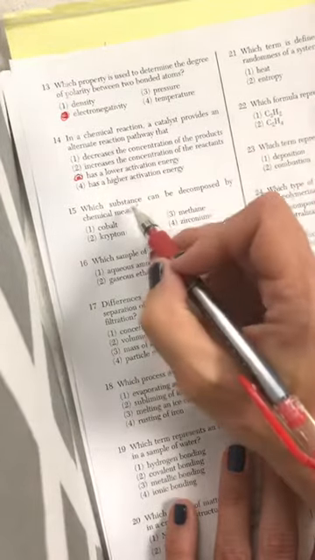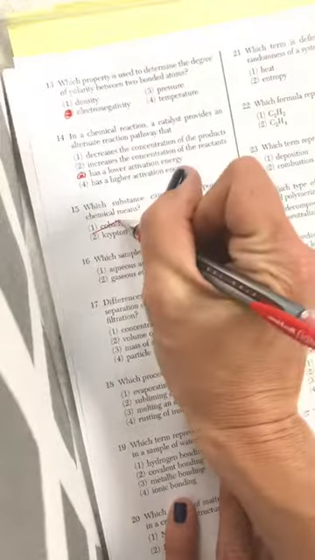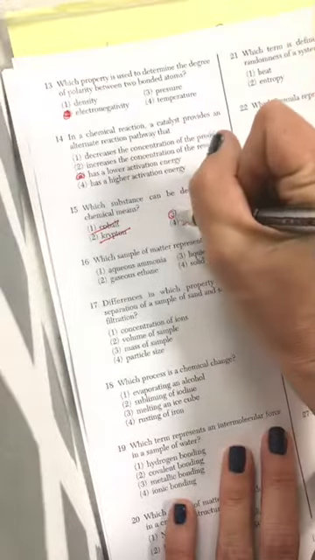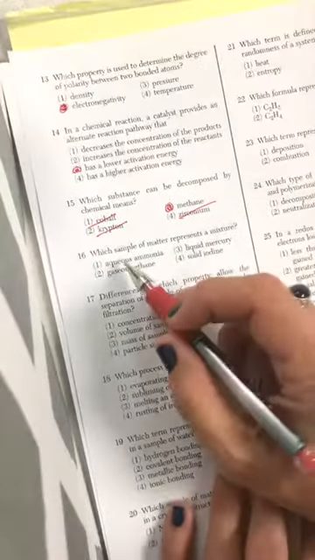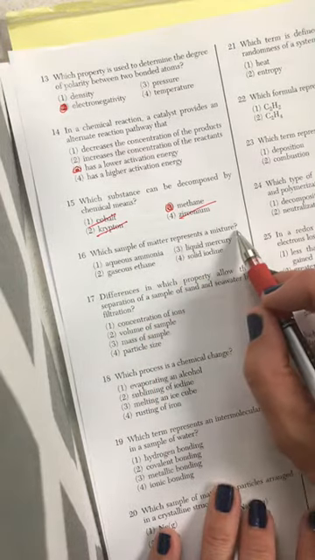All right, next one. Which substance can be decomposed by chemical means? So if I can decompose it chemically, it can't be an element. Cobalt's an element. Krypton is an element. Zirconium is an element. There's my choice. All right. Which sample of matter represents a mixture?